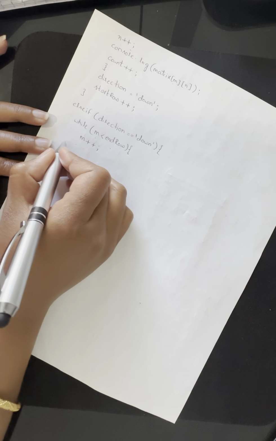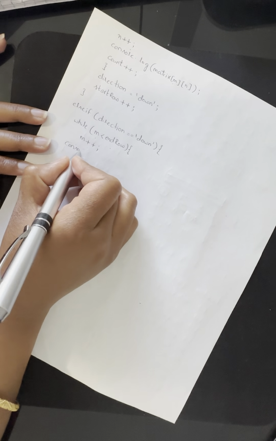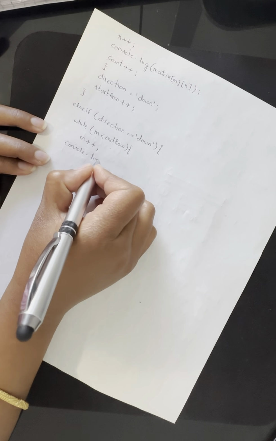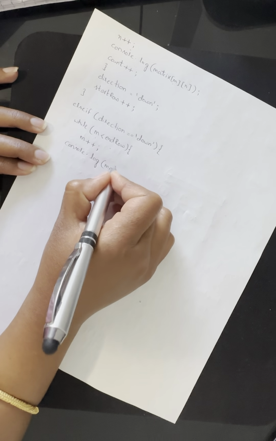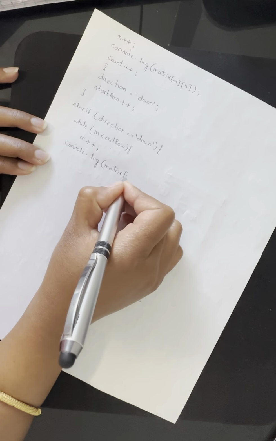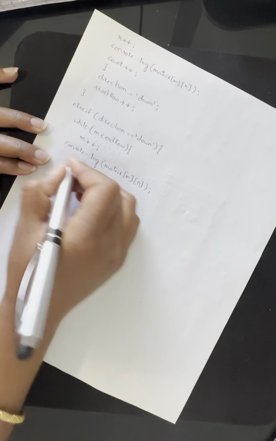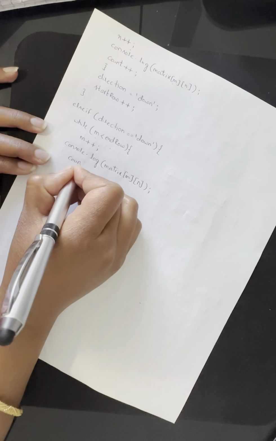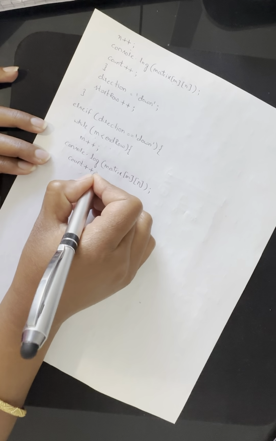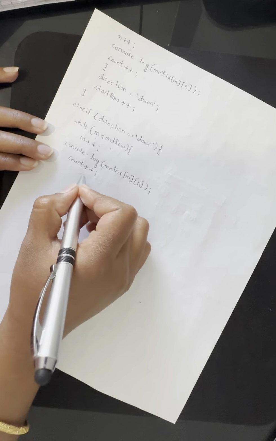So I'm doing the m++ and then I need to print out matrix of m by n, and I need to increment the count. Every time I print an element, I need to increment the count.